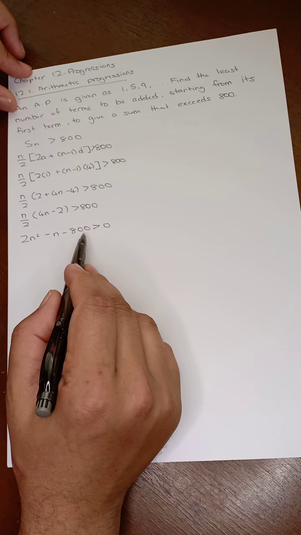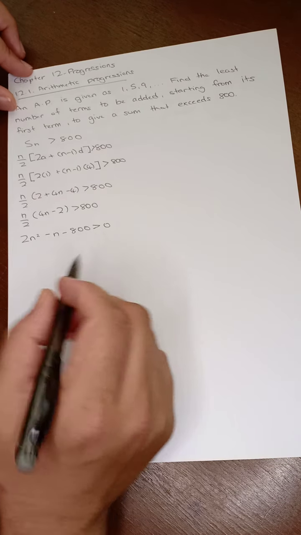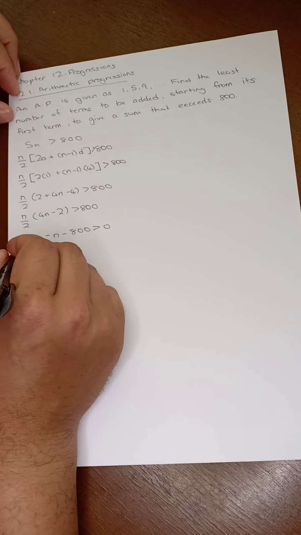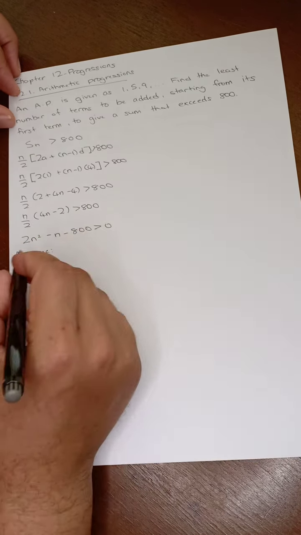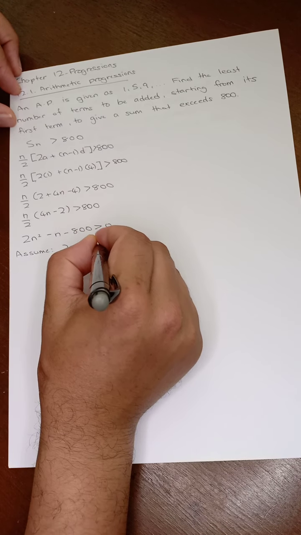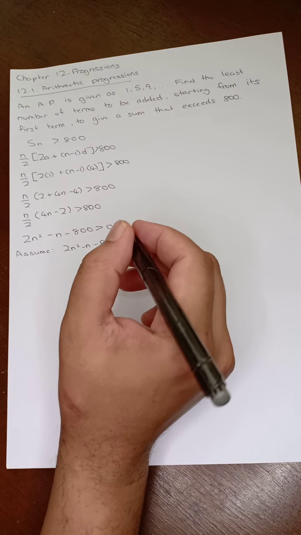Since it's a quadratic with an inequality here, you can't solve the question directly, you have to assume this to be an equation. So I assume, you have to write that down, assume 2n square minus n minus 800 equals 0.